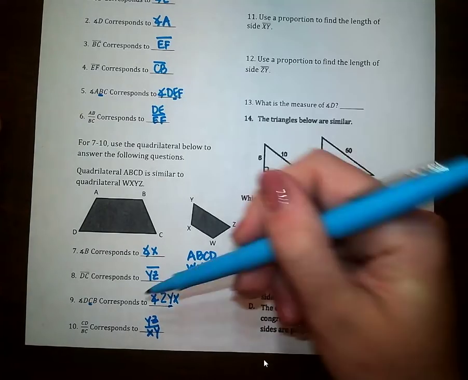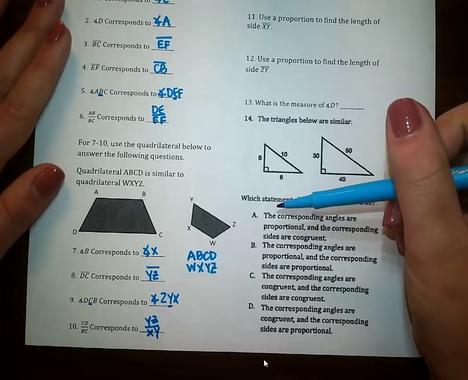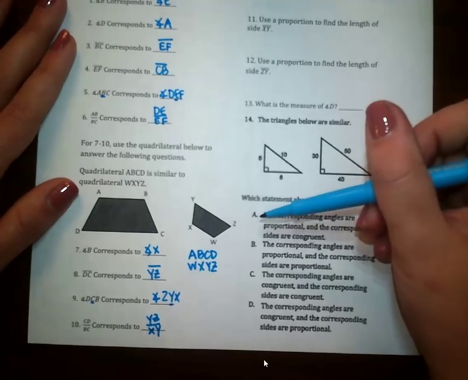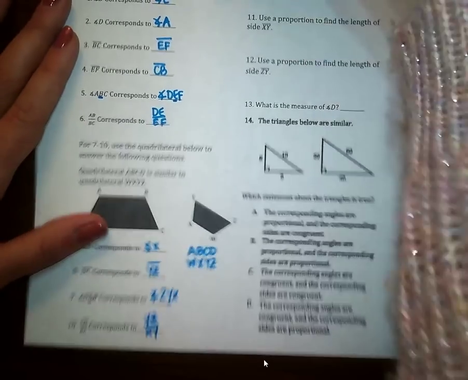So hopefully for number 1 through 10, there's really not any like those exactly on the test. Those are more conceptual, just making sure you know what things correspond.